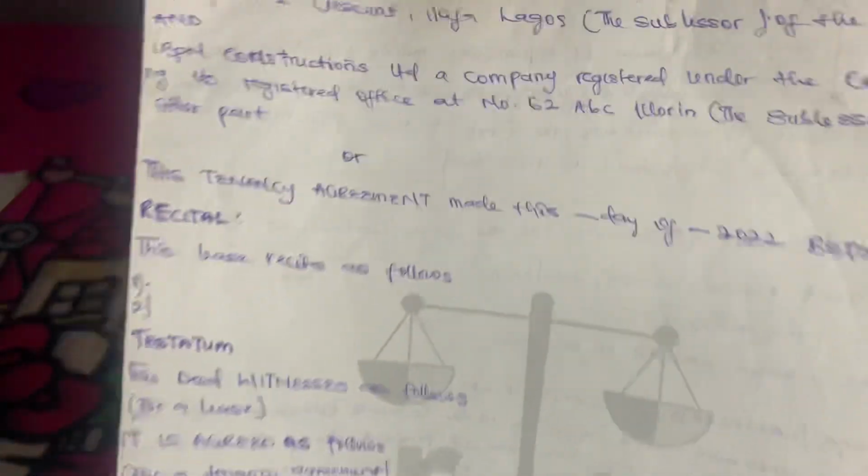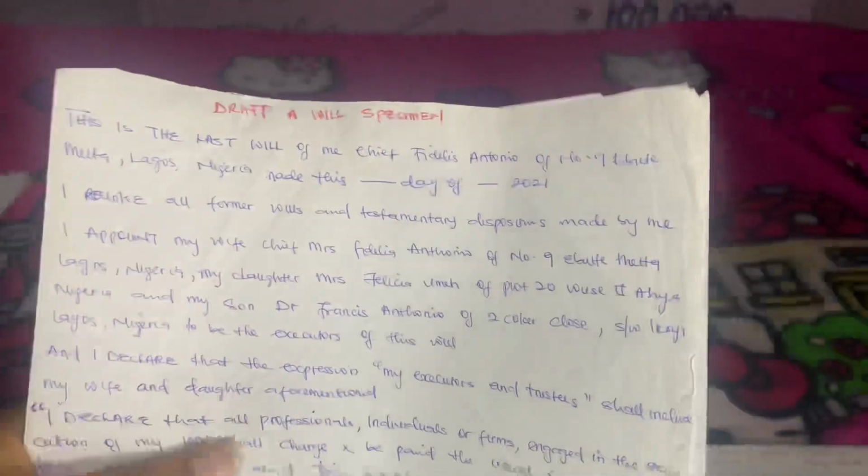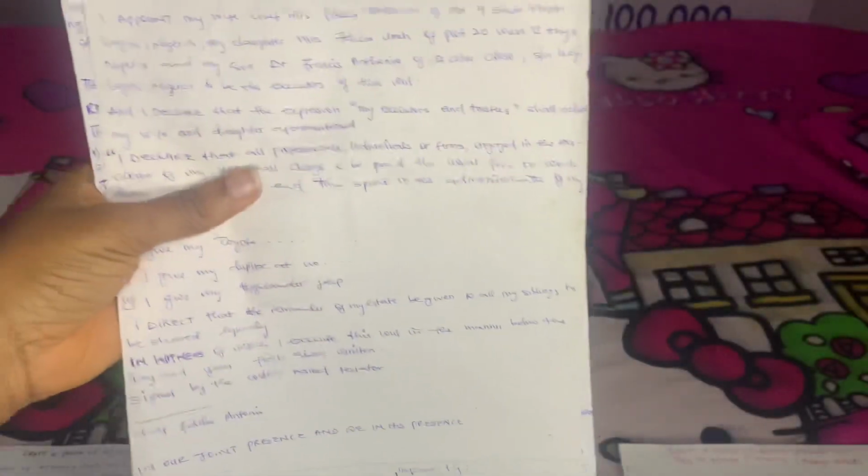I have here a deed of lease and tenancy agreement. On the front page, deed of lease. Back page is tenancy agreement. Then I also have a draft of a will. When we're taught wills, this is how we're told to draft wills. So I drafted a standard will, and I put it in my A4 paper and I kept it aside.